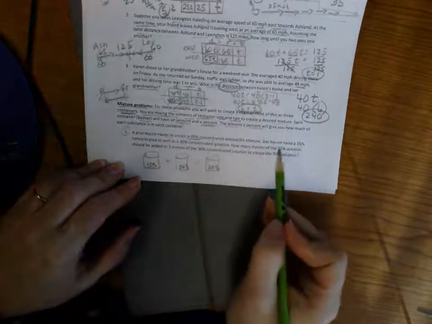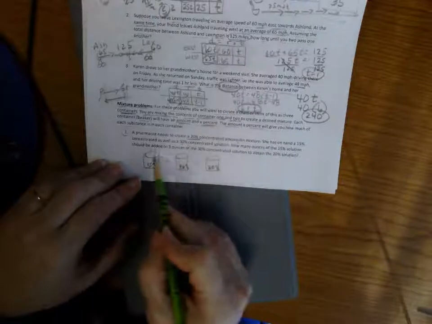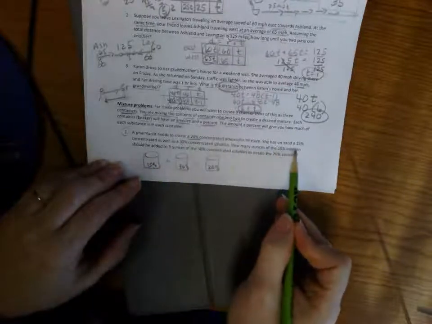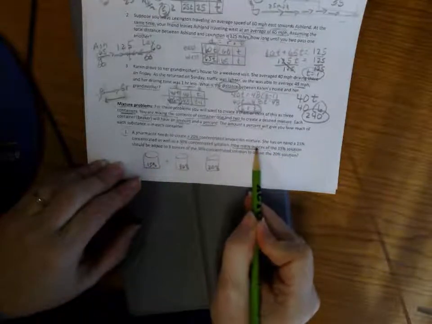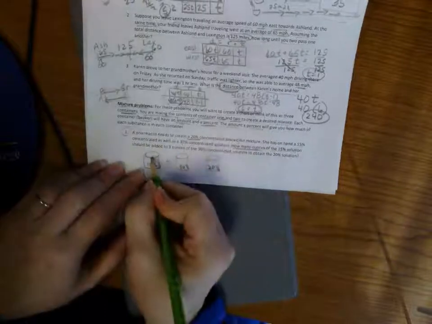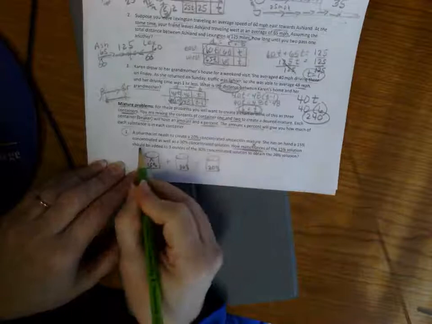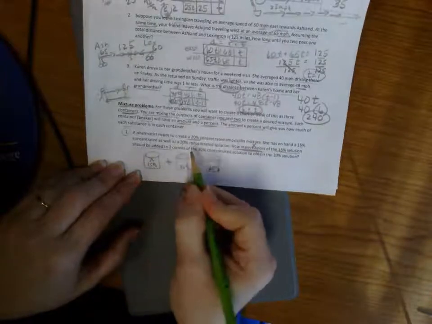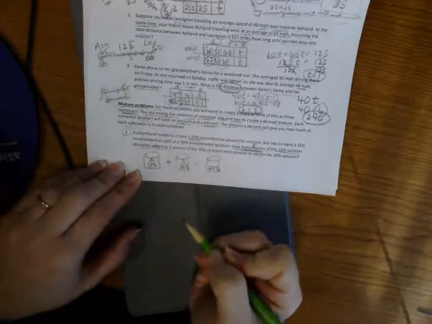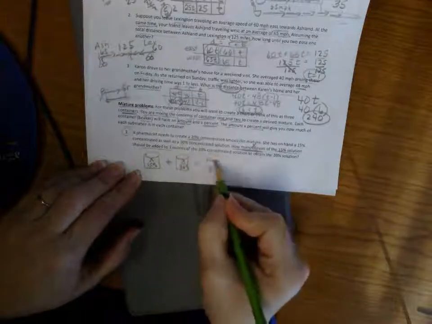And let's see, what does it say? She has on hand. Does it tell us how much in either one of these? It does. How many ounces? There's our basic unknown. How many for the 15? So there's my x. How many is the x of 15? Should be added to, there's the plus sign, 3 ounces is in this container to get my 20%.